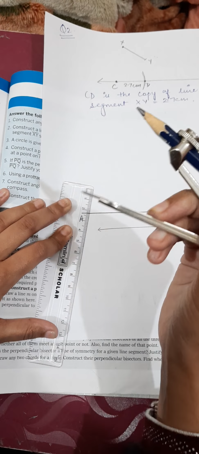Question number 6. Now you have to use the protractor. For this, you are going to construct firstly 35. So what you are going to do, make a line segment of any measurement you can take, 4, 5, any measurement. A and B, I have drawn a line segment. I have to draw an angle of 35.